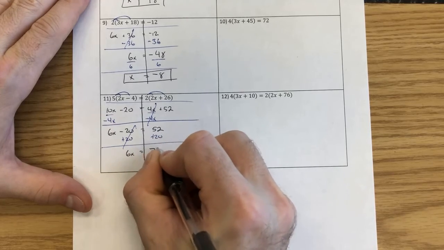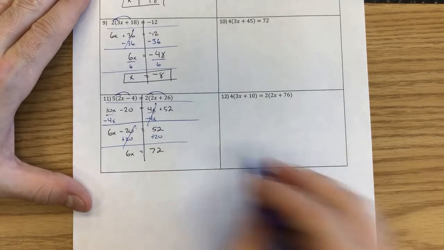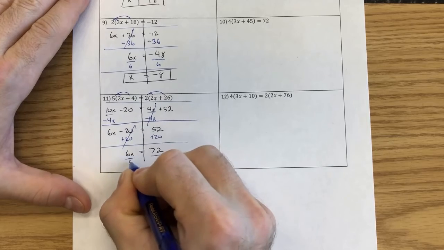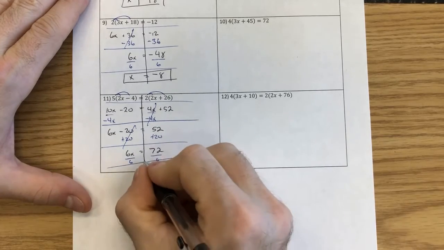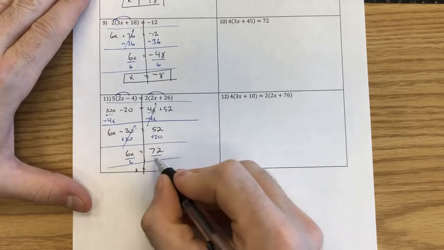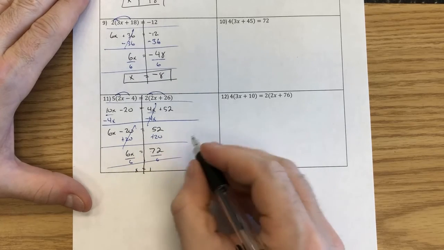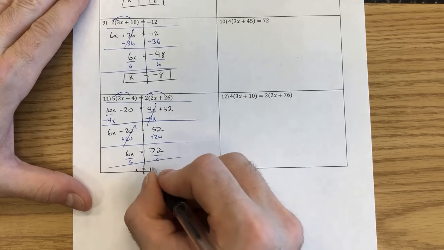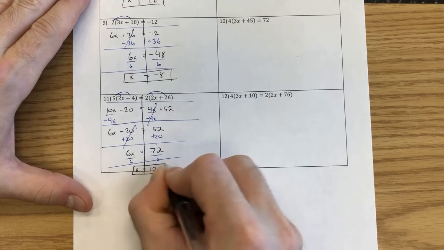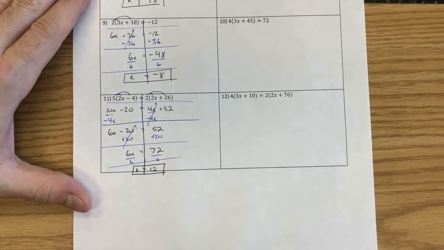6x equals 72. And then I isolate my variable. Get rid of the times 6 by dividing by 6. So I get x equals, well, 6 fits into 7 once, 1 left over, 12, 6 fits into 12, 2 times. Boom. And that's it.